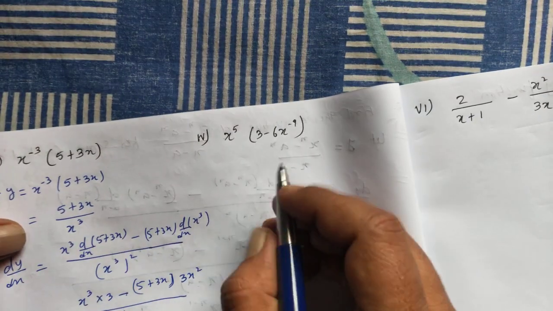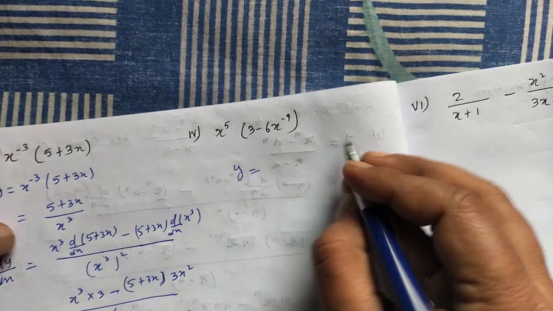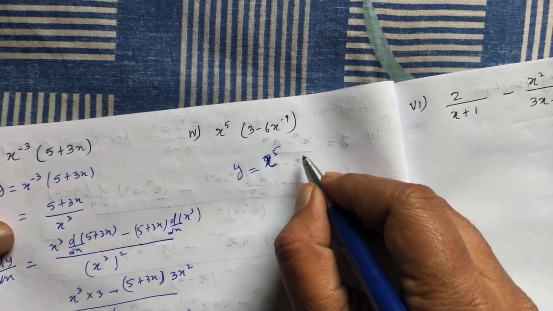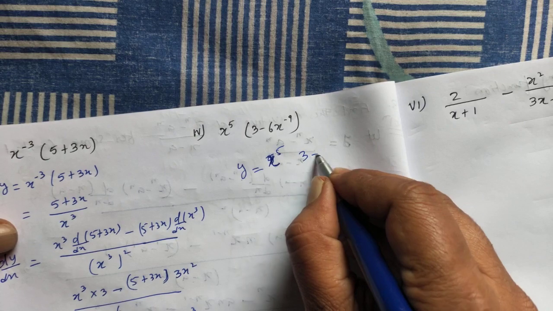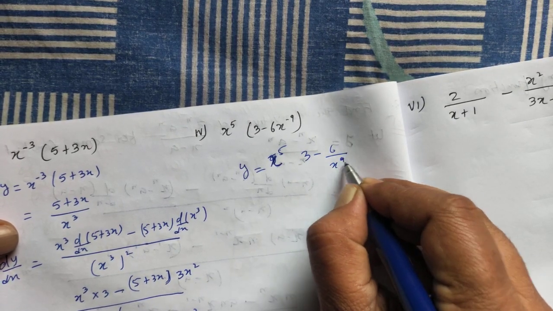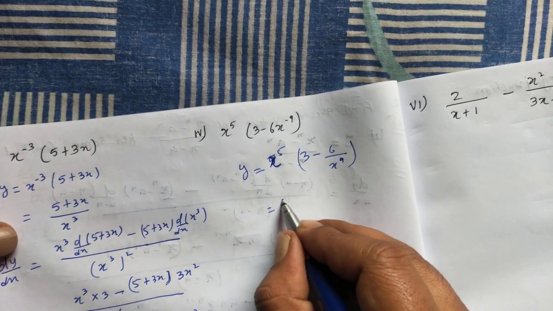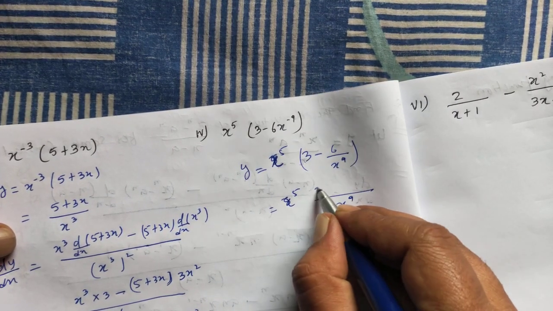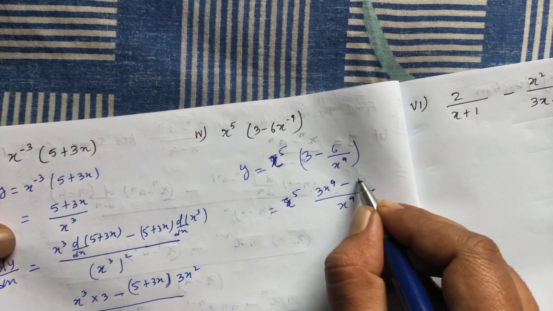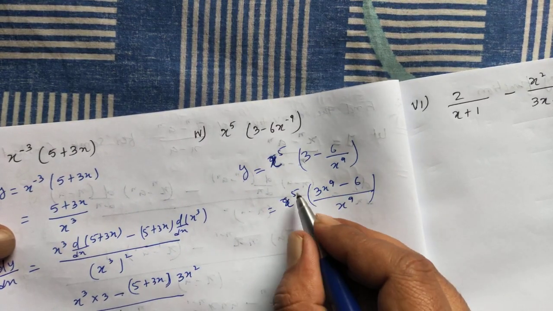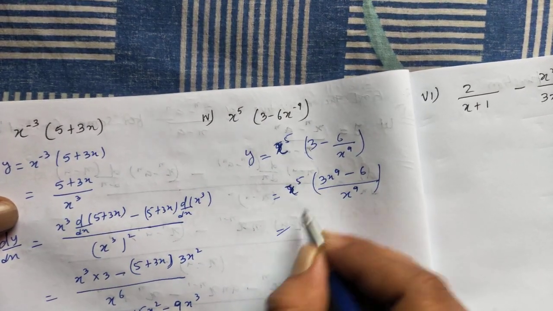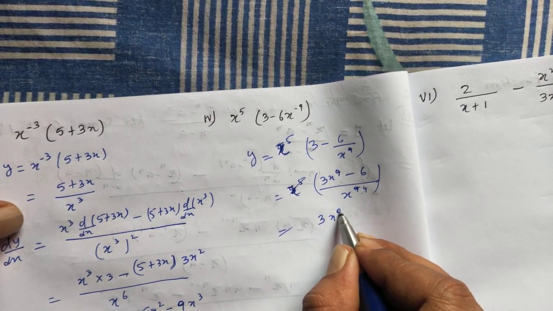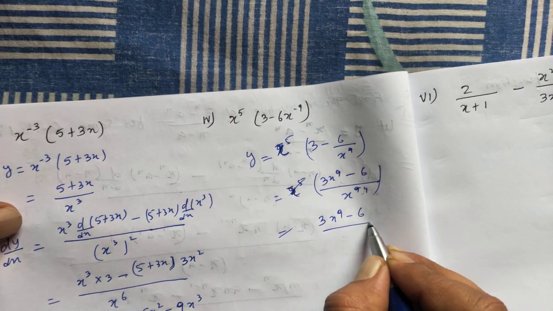Similarly, you have to do this one. I'll just give you a hint and you can solve it afterward. This is x power 5. You can do it as homework. This x power 9 comes down for the negative power. Take the LCM. So you'll get 3x power 9 minus 6. After the LCM, you can cancel the power. This will become 4. 3x power 9 minus 6 by x power 4.